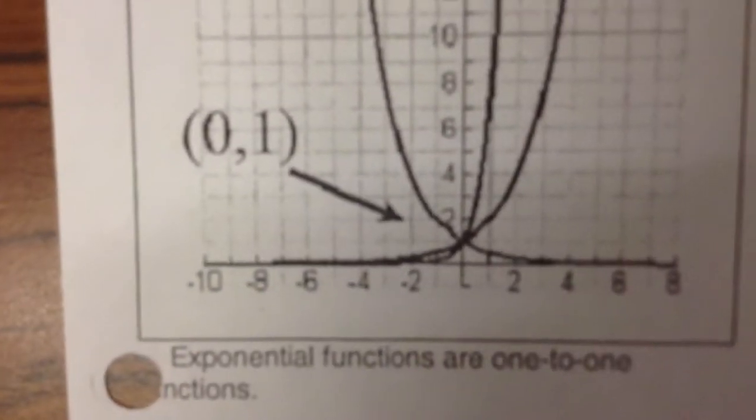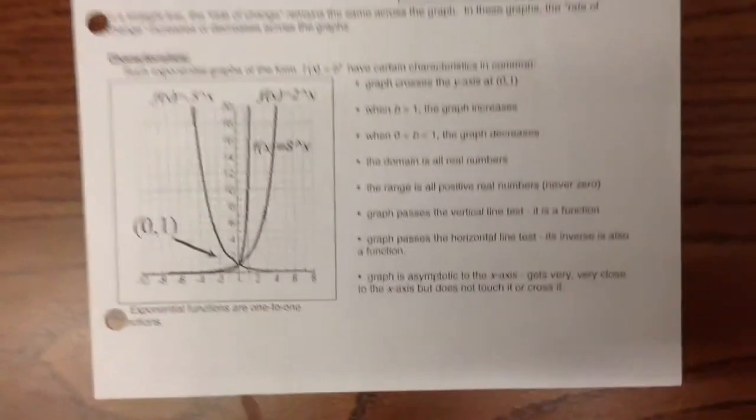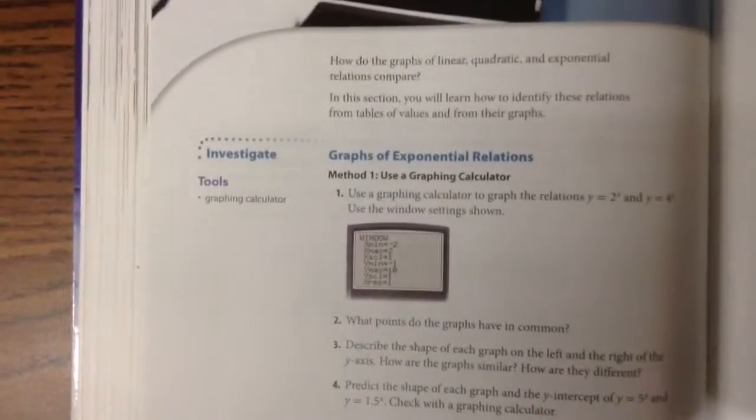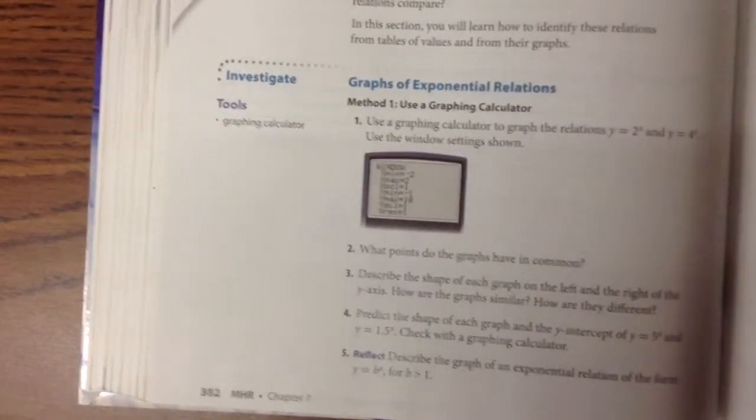Let's move on. So if you go into your book, page 382, they ask you to do graphs of exponential relations. Well, you don't have a graphing calculator. I'm going to try to set this up.